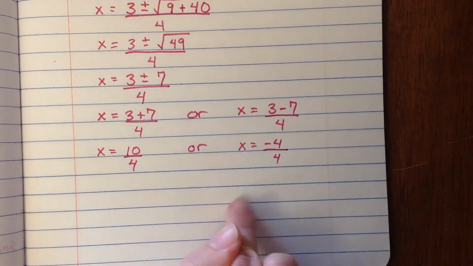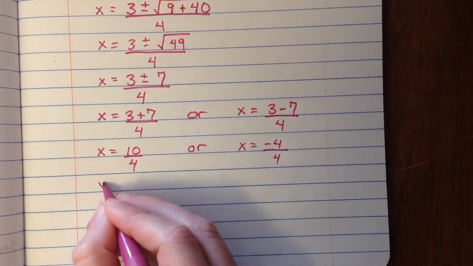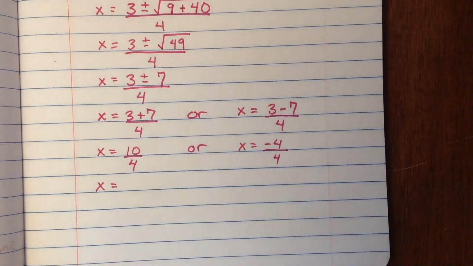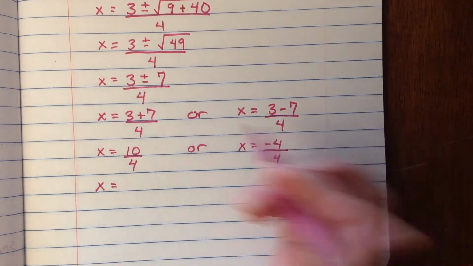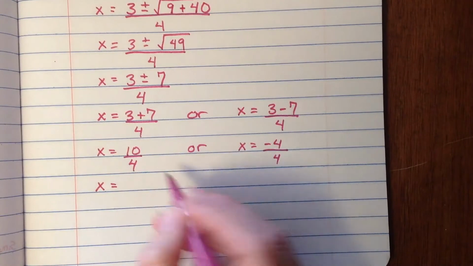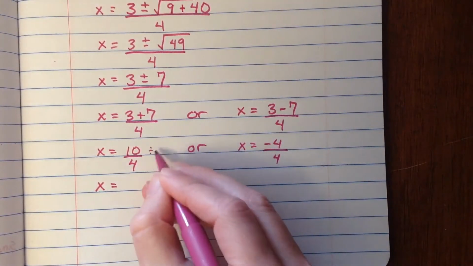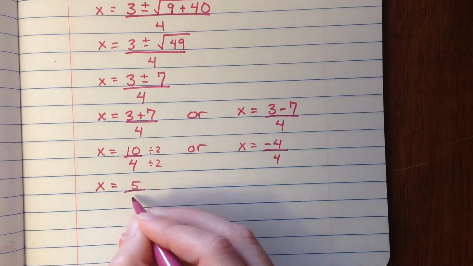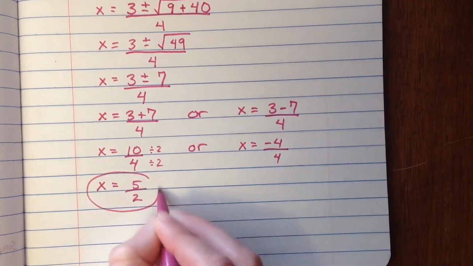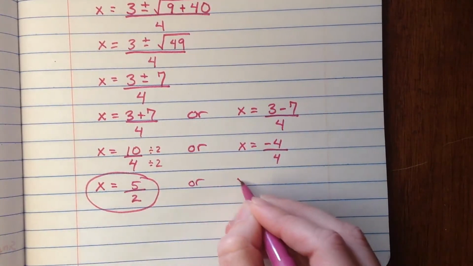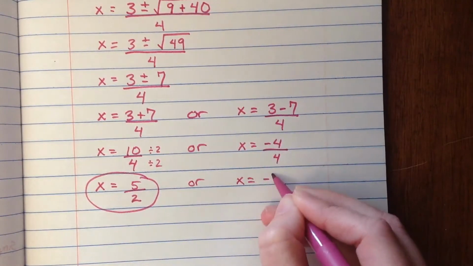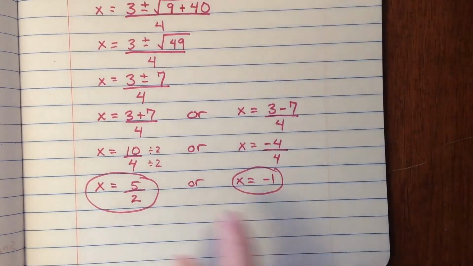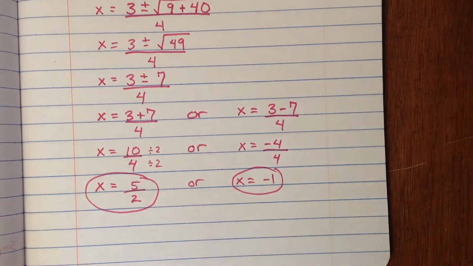And I can simplify them one more time. If it's an improper fraction, you don't necessarily have to change it to mixed, but if it can be simplified, we want to simplify it. 10 over 4, both of those will divide by 2, and so we get 5 over 2. So 5 halves is one of my answers, or x is equal to negative 1. And so x is either 5 halves or negative 1.